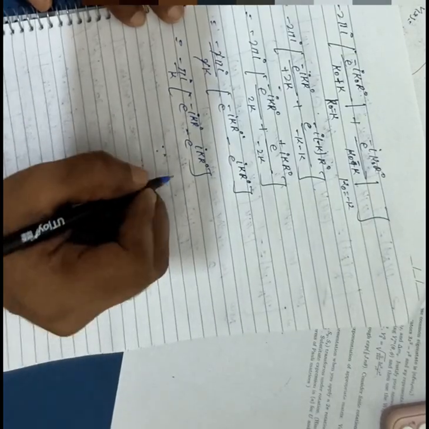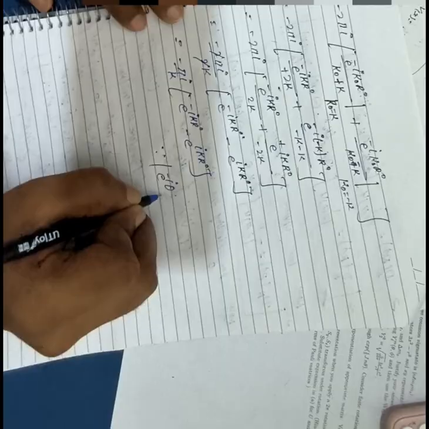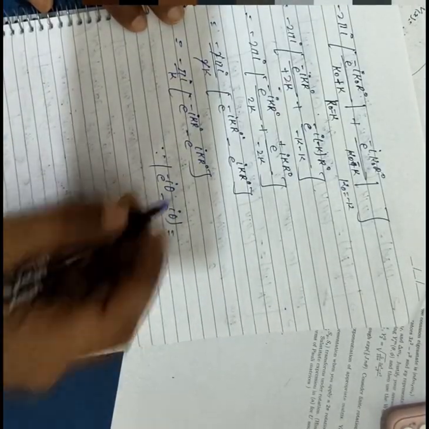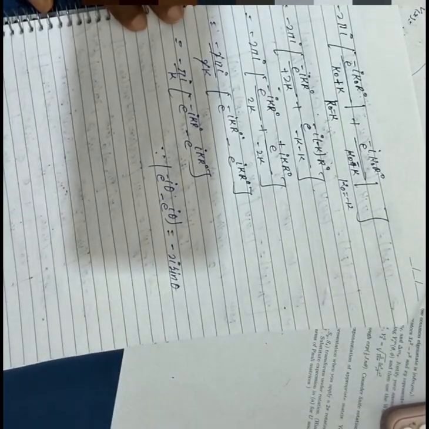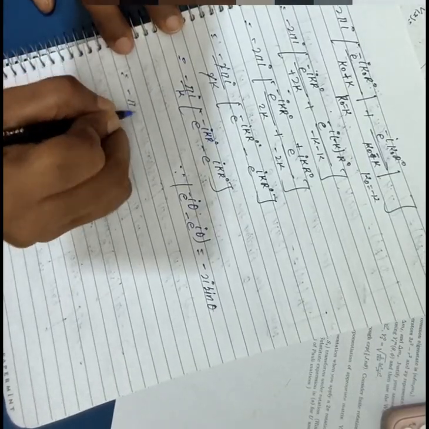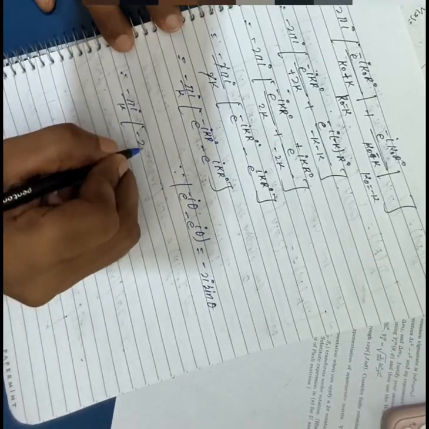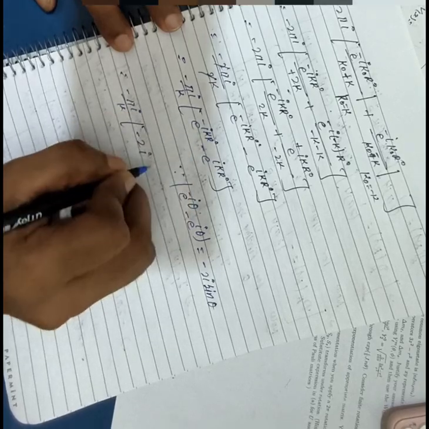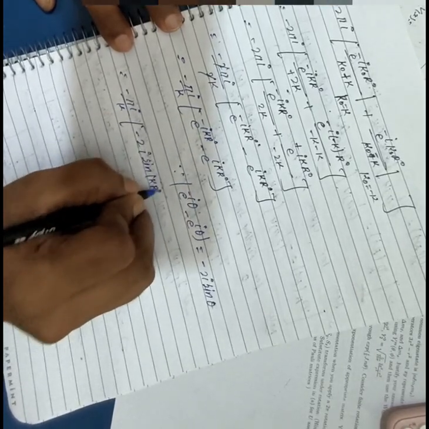And we know the formula of e raised to power i theta minus e raised to power minus i theta is equal to 2i sin theta. So put the value of here, minus pi i by k, 2i sin k r naught.